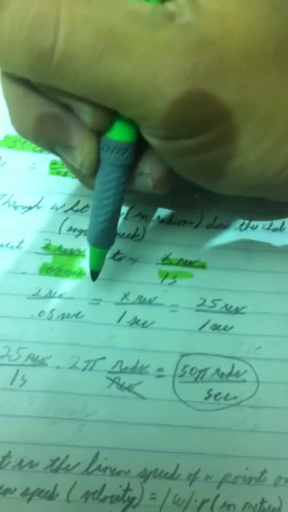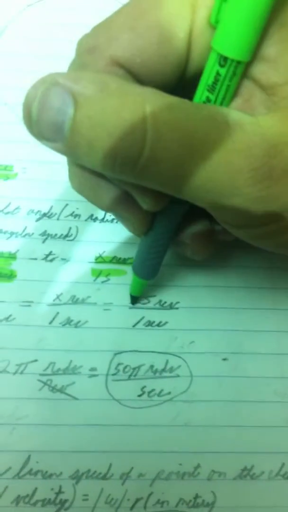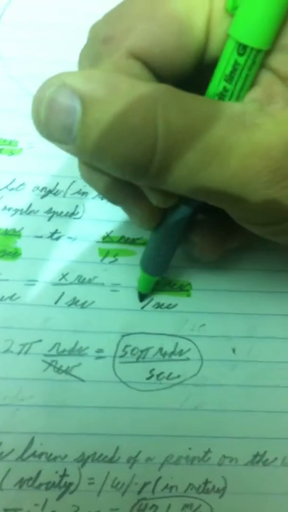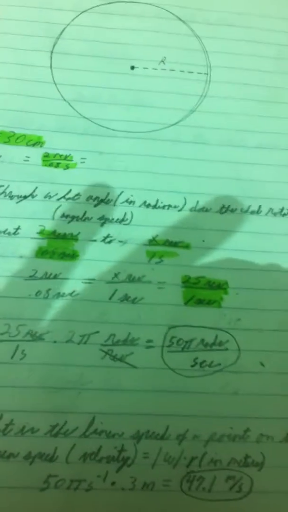So basically what we're doing here is we're finding angular speed. And so we have to convert 2 revolutions per 0.08 seconds to x revolutions per 1 second. And you can see that's just a pretty simple conversion factor. You divide 2 by 0.08 and you get 25 revolutions per second. Okay, so that is our angular speed.